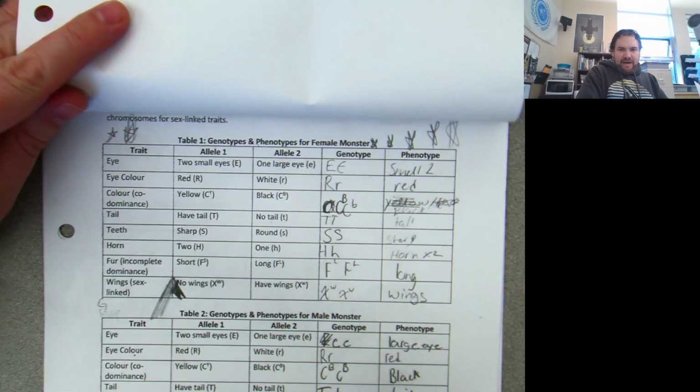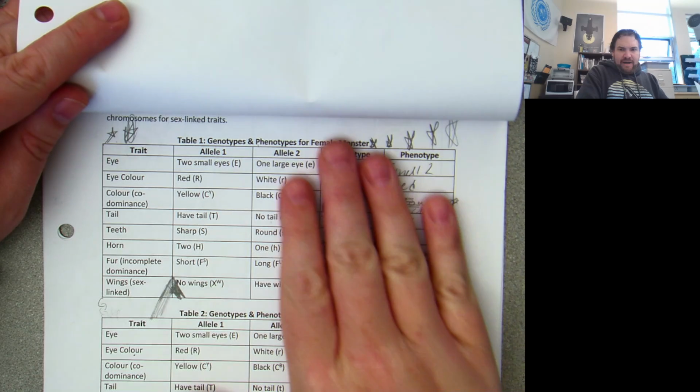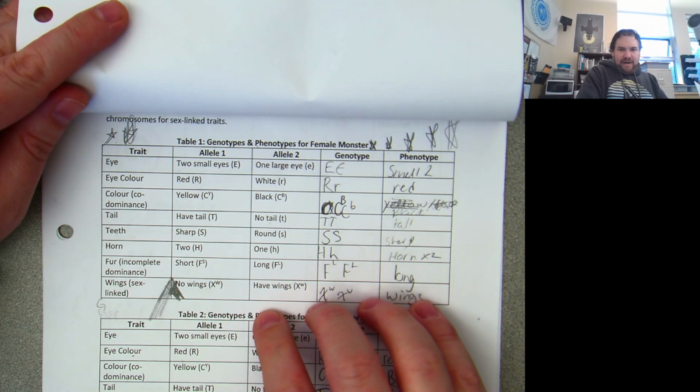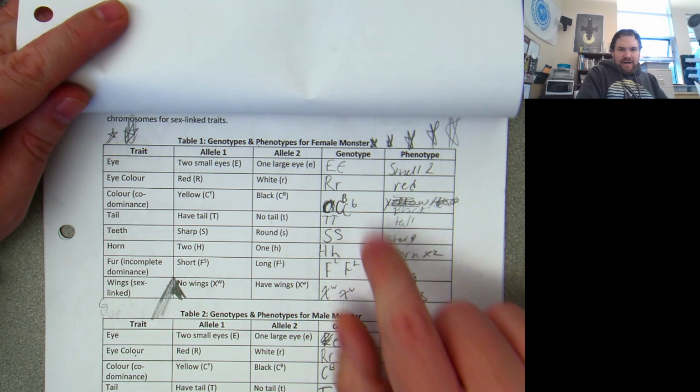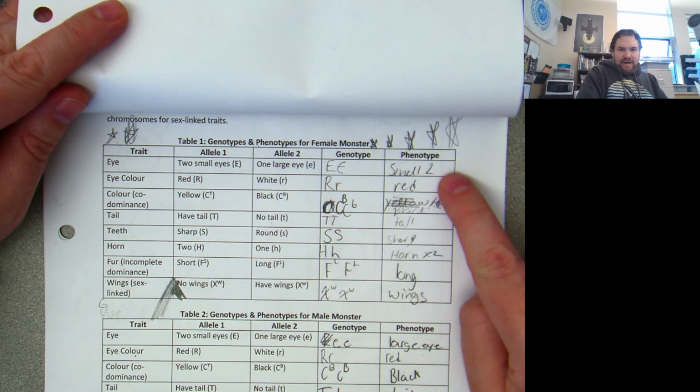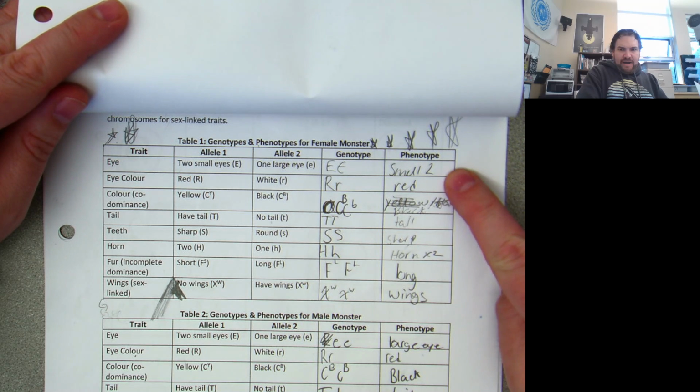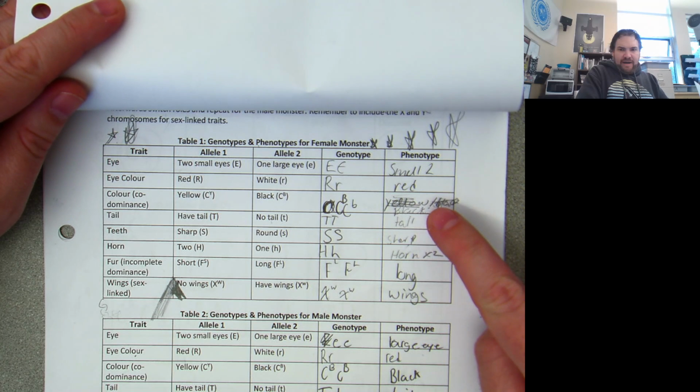So here we go. This family of monsters brought to you by an unnamed group. Here are the genetic codes, the genetic instructions that they got for the female monster. We're going to go in order: female, male, child. So on this monster, there should be 2 small red eyes. What should the monster be?